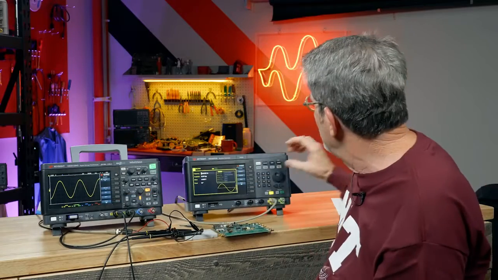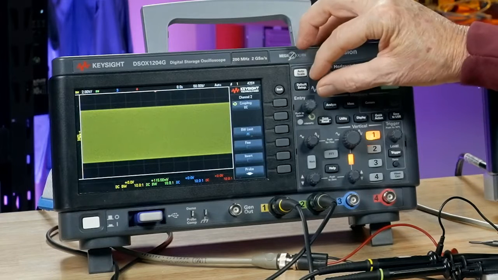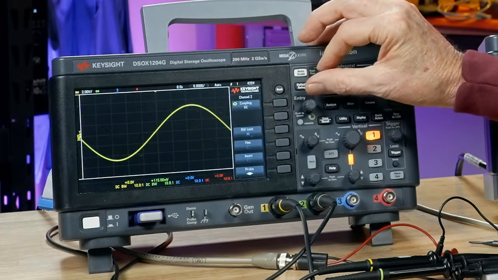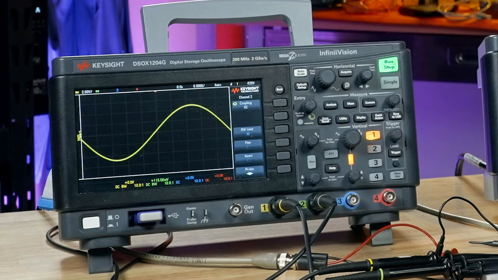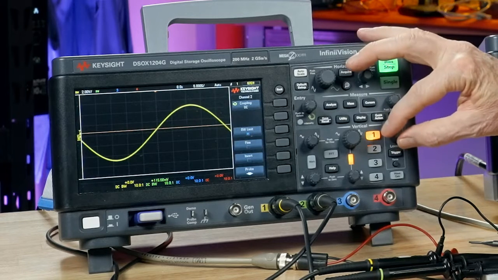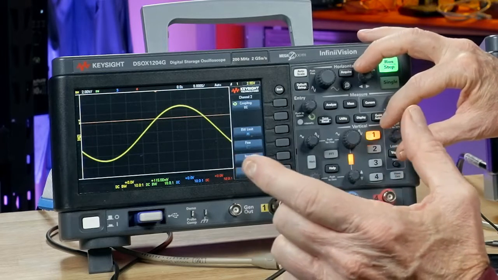Let's speed things up again. I'm going to speed it back up to 20 kilohertz, change the horizontal scaling again, and get just one cycle on screen now. Notice, as I move the trigger level up, it looks like the waveform is shifting to the left.